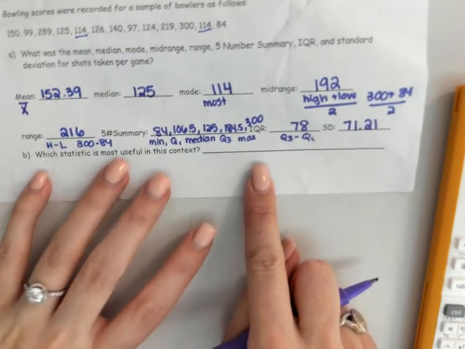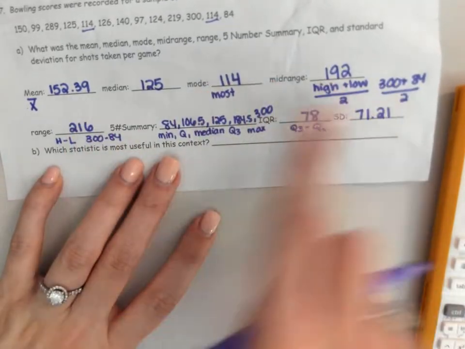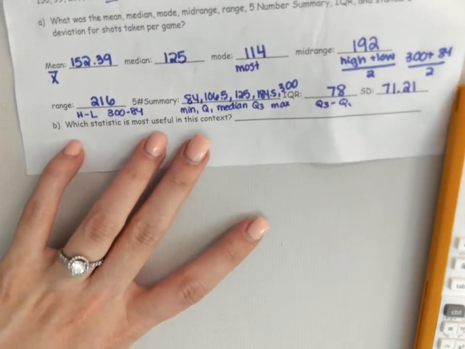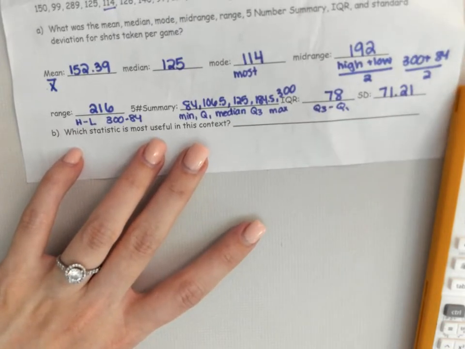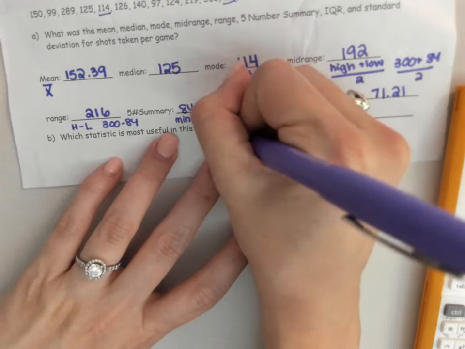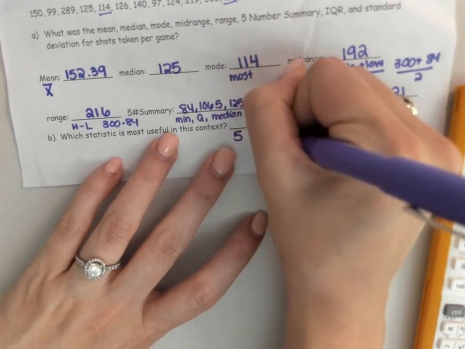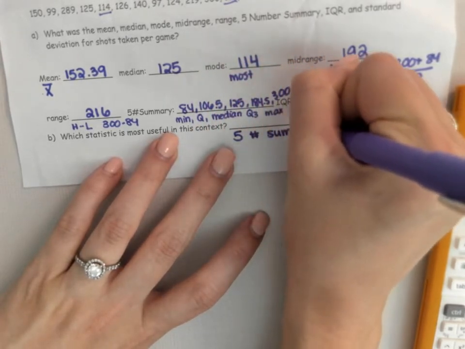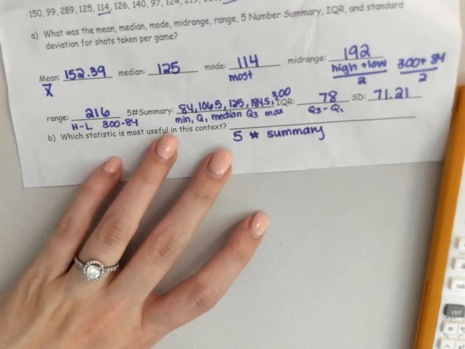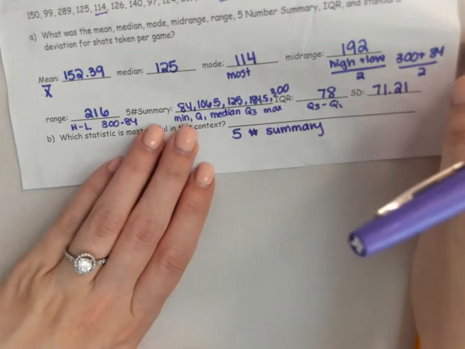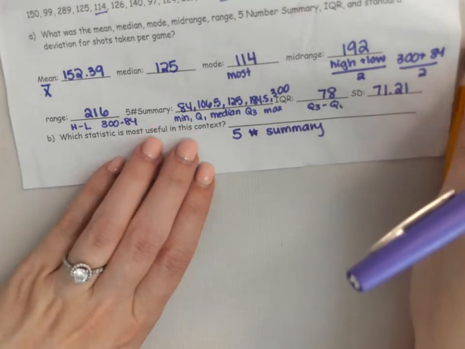Okay, so which statistic is most useful in this context? Which one of those blanks tells you the most information? The 5-number summary, I agree. Perfect. You good on the front?